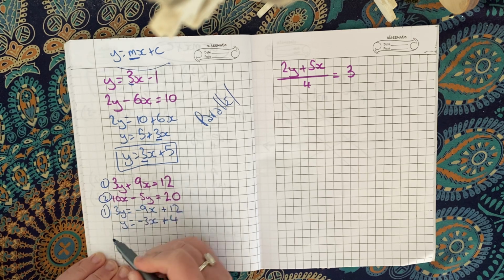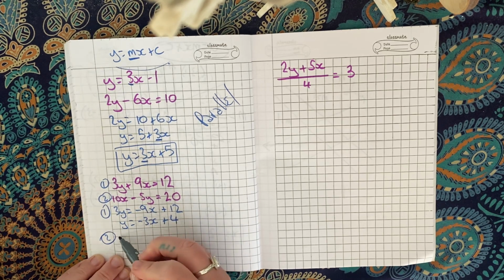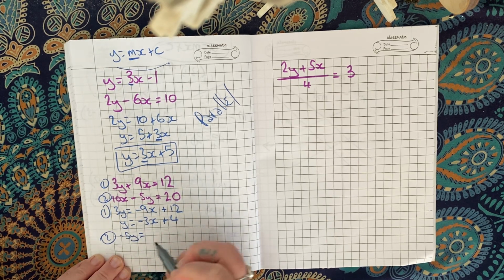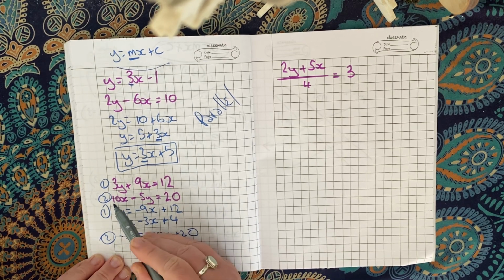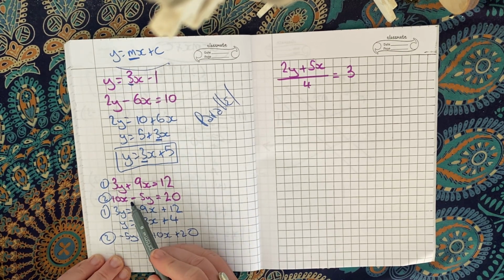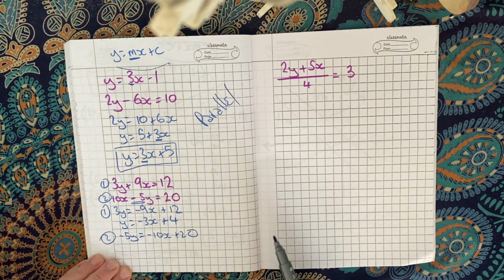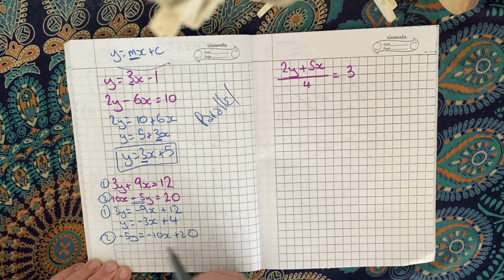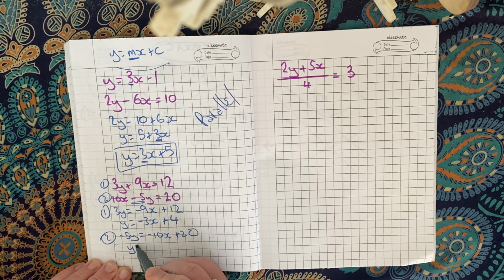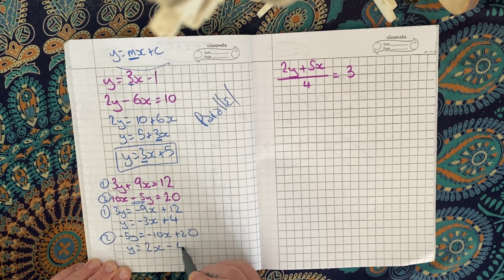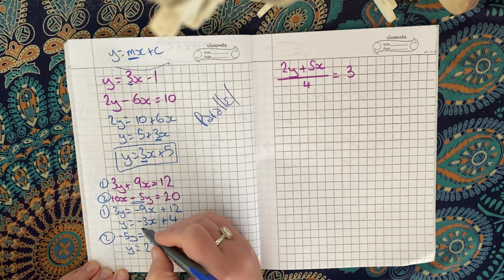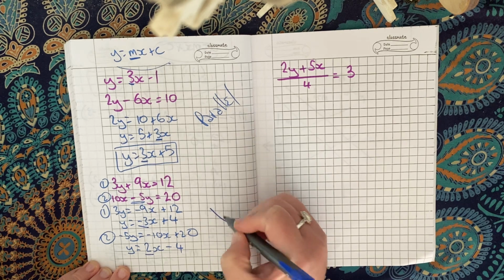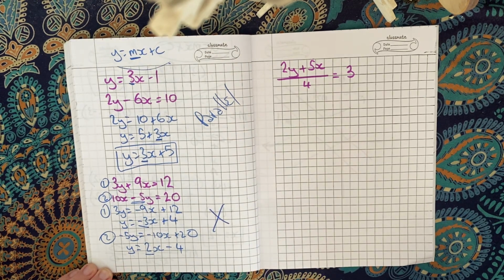So let's do 2 and see what happens. So I have -5y equals -10x plus 20. This becomes negative when I bring it across. Don't forget to keep this negative sign with the 5. So then I'm going to divide everything by -5. So this divided by -5 is 2. Divided by -5 is -4. Do they have the same slope? They absolutely do not. This one is -3, this one is 2. So these are not parallel lines.